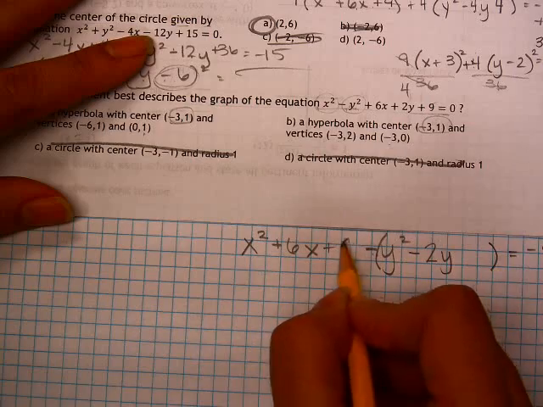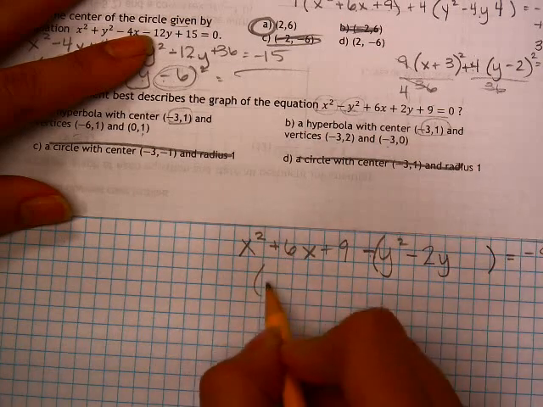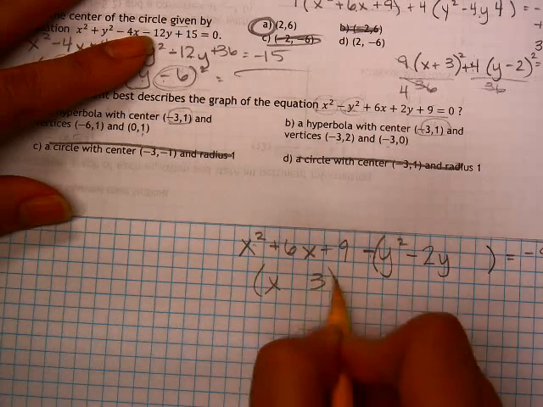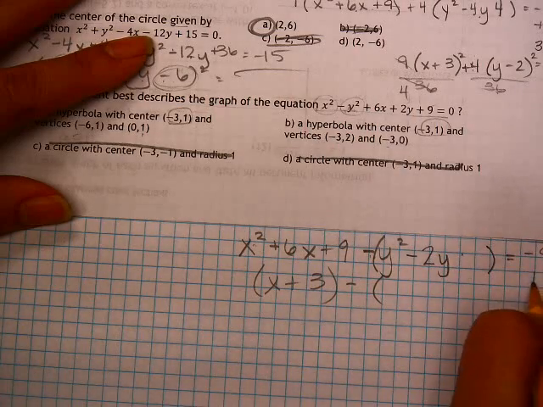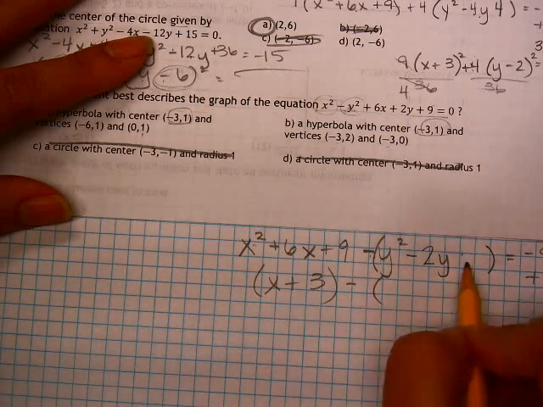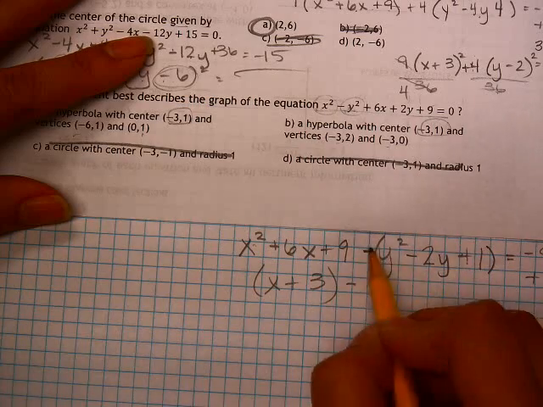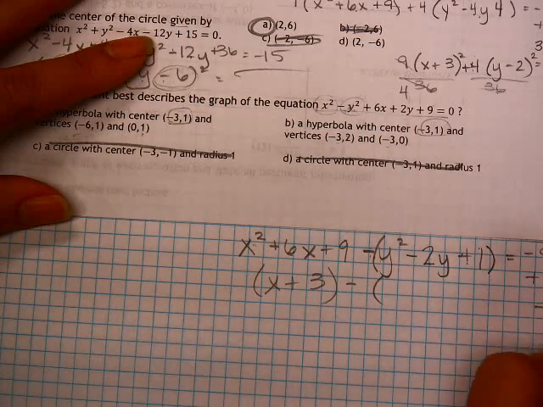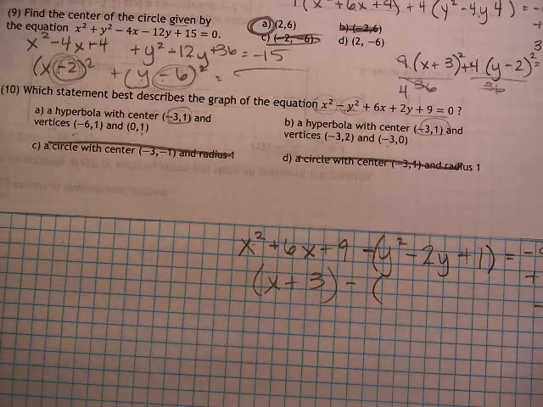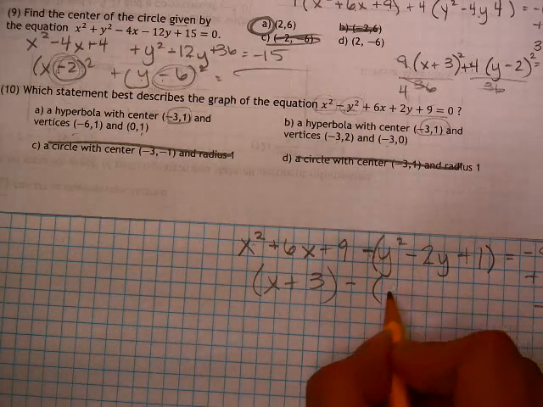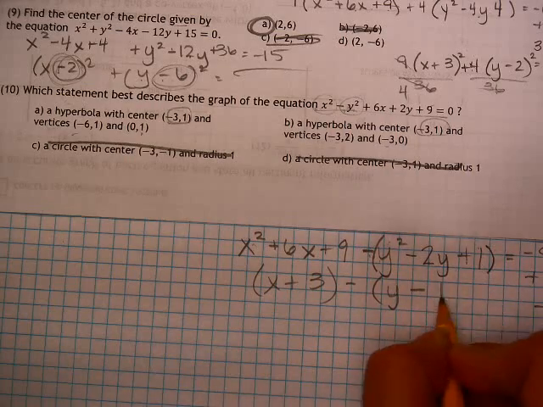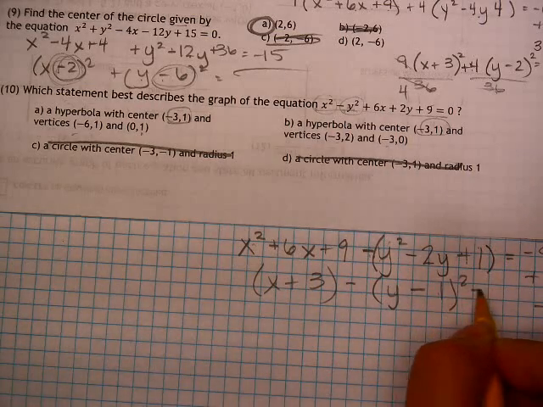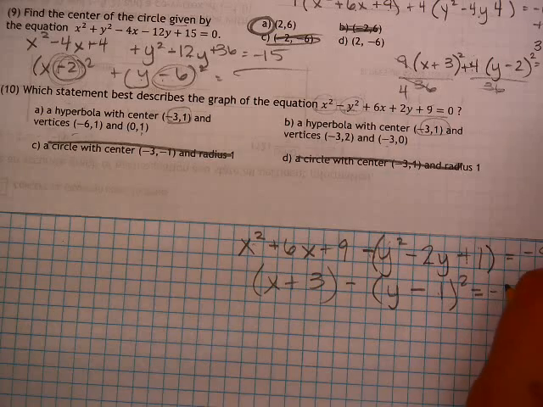So I'm going to add a 9 here because I divide by 2 and square, and then factor it: square root, sign of the middle. I'm going to add a 9 too. Over here, I'm going to divide by 2 and square, which is a 1, but really that's a minus 1. So then what I have here is y, square root, sign of the middle, and that's equal to a negative 1.